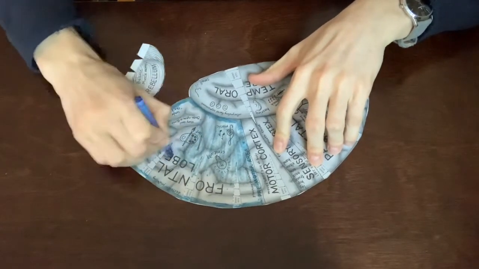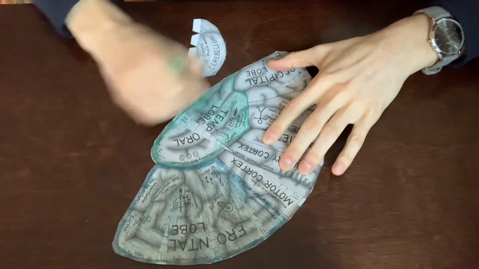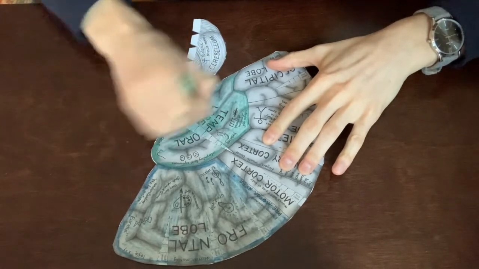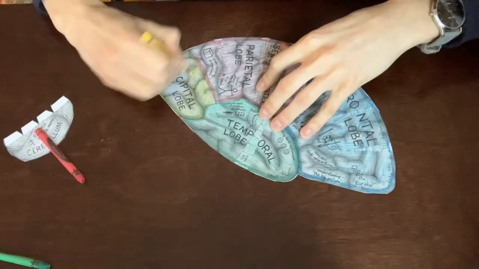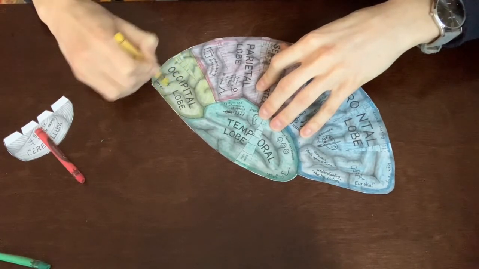Also, I made a mistake here. The motor cortex is part of the frontal lobe, not the parietal lobe. So make sure to color the sensory cortex like the parietal lobe, but the motor cortex like the frontal lobe. Oops.